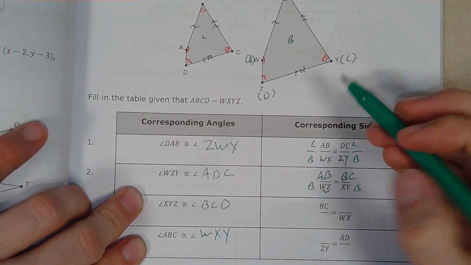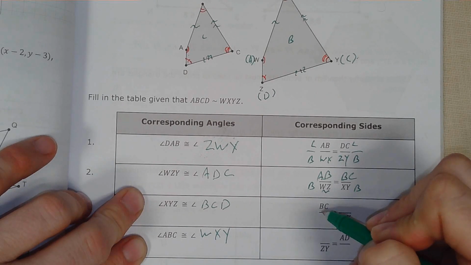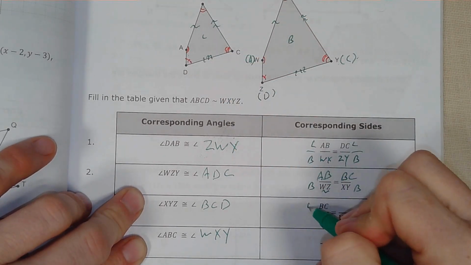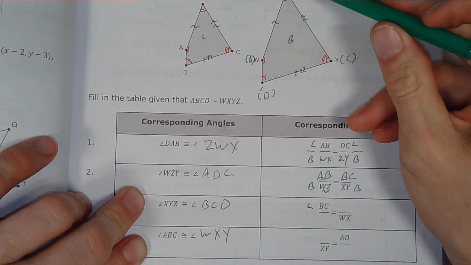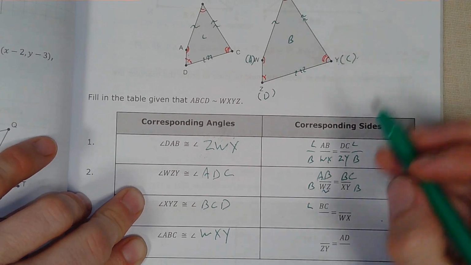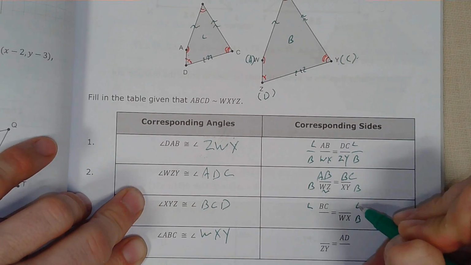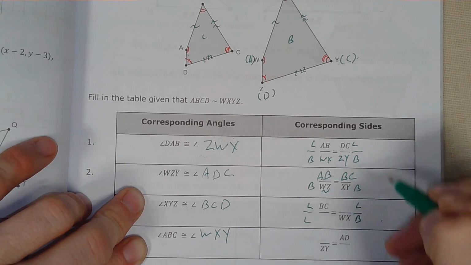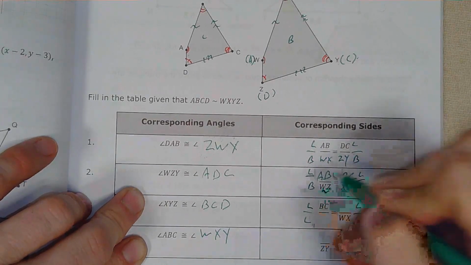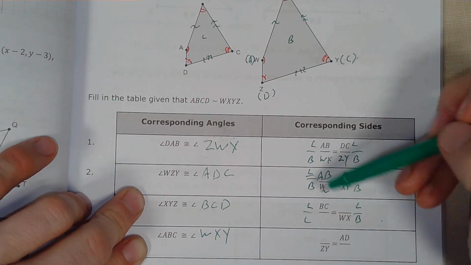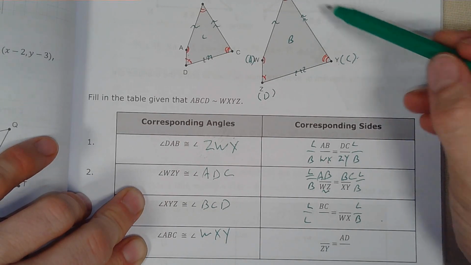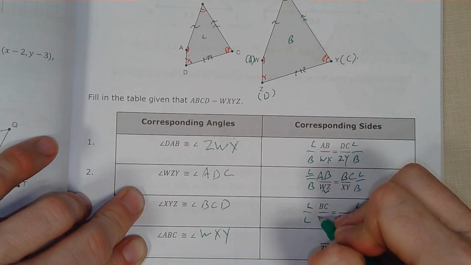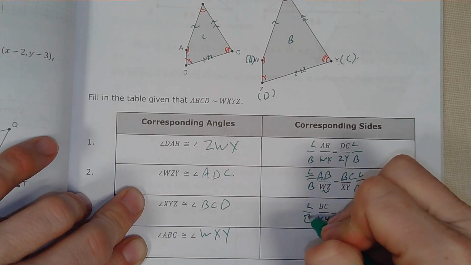All right, down here I have BC from triangle little, and then WX from triangle big. So that's little over big. Okay, so BC is paired up with XY, a little over big.